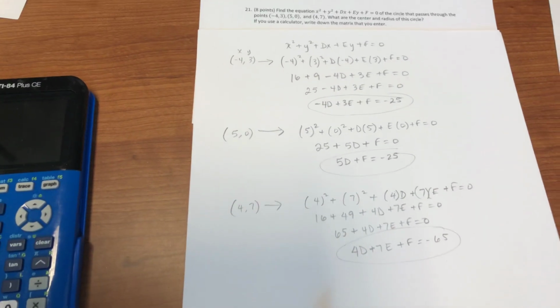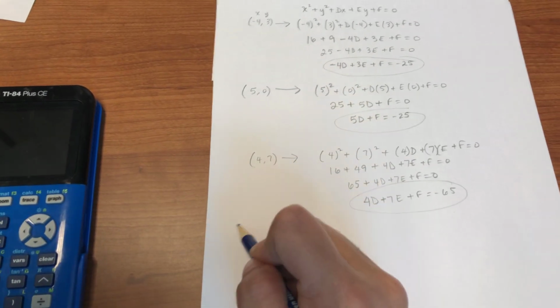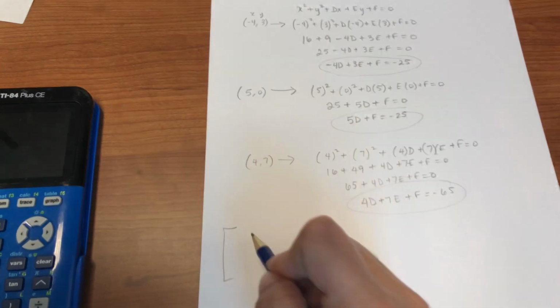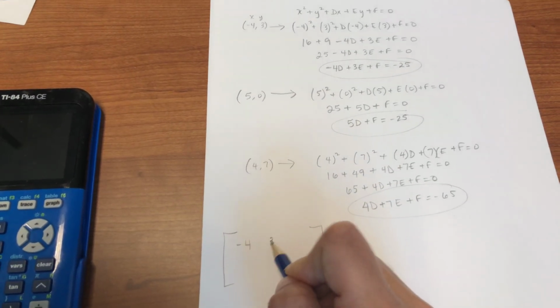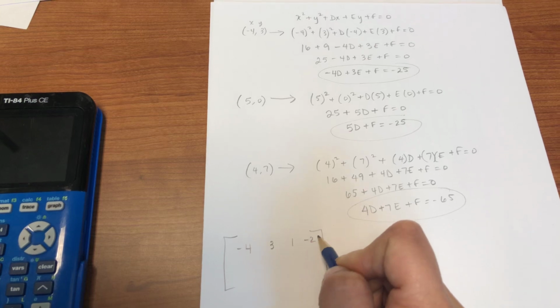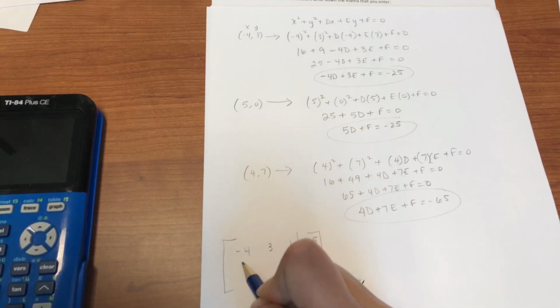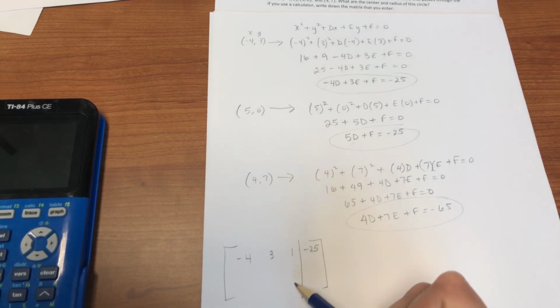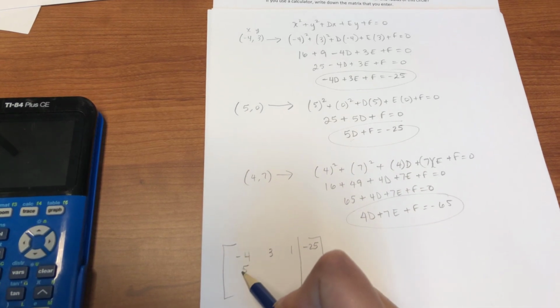And so I'm going to need to build a matrix for this. So what does that look like? Let's go back to this guy, that'd be -4, 3, 1, -25. This equation would be, pay close attention, this is my D, E, and F column, so I do have a D.